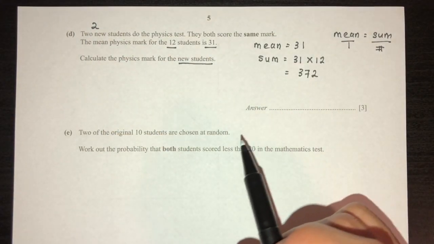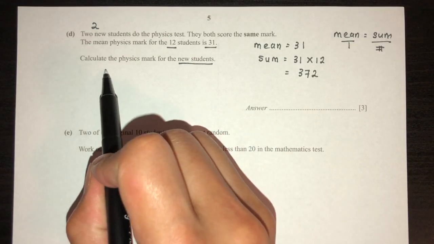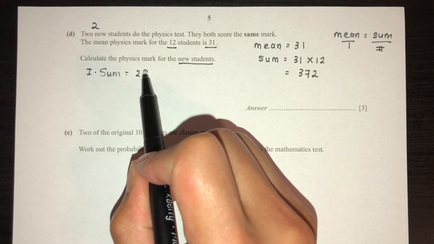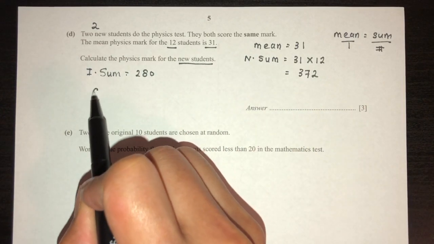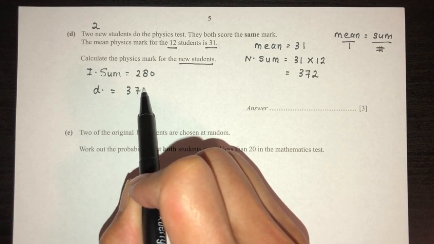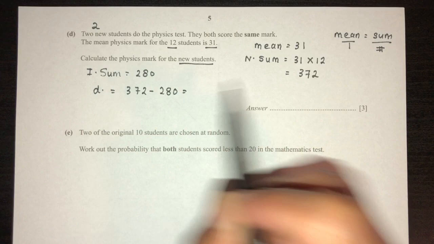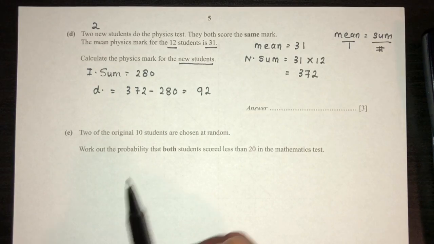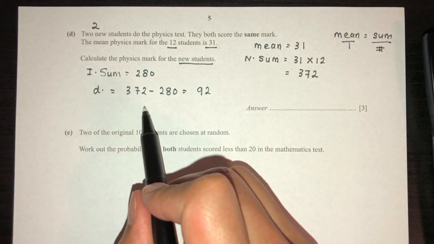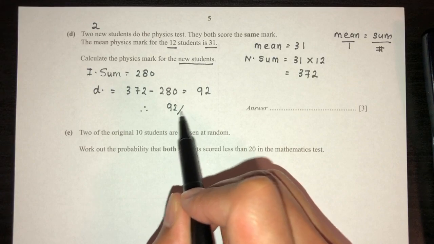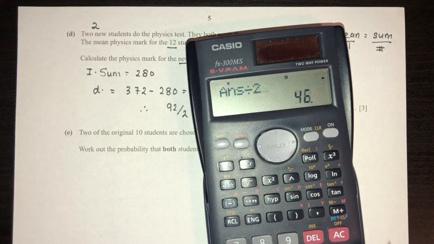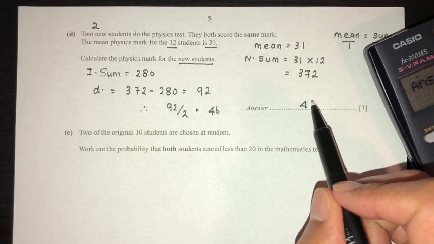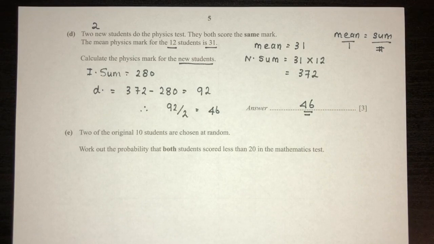Now, we know from part C the initial sum, let's call it I sum, it was 280. This is the new sum. So what is the difference? It is 372 minus 280. The difference will be the sum of the scores of the two students. But now you know that they both score the same mark, so it will be 92 divided by 2 for each of them. That will be 46. So 46 will be the mark for the new students. That will be for part D.